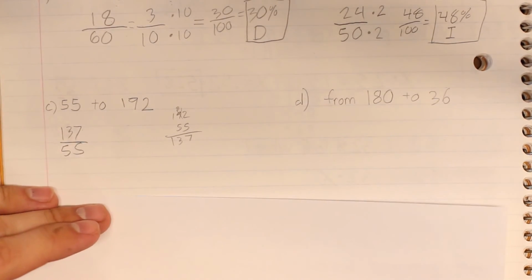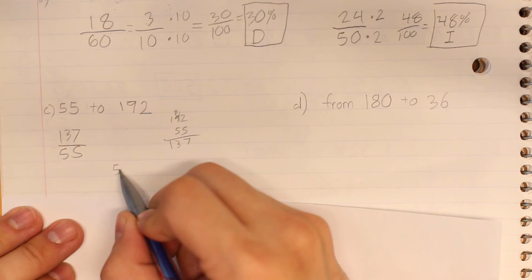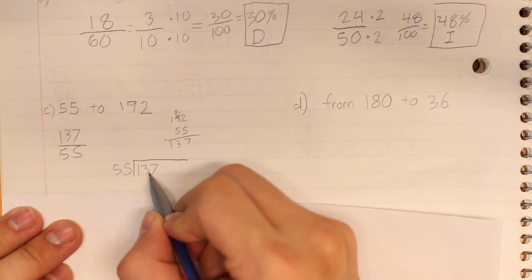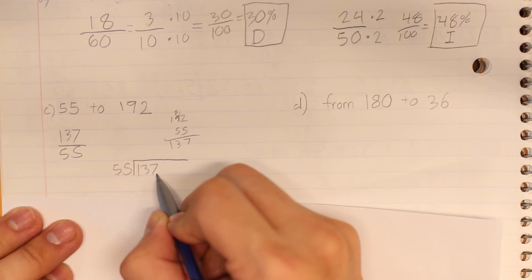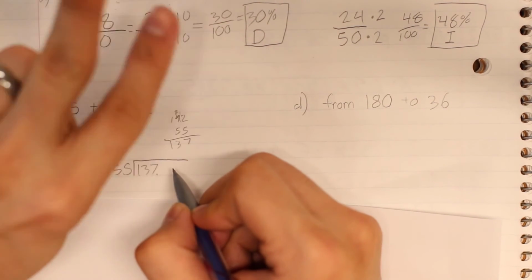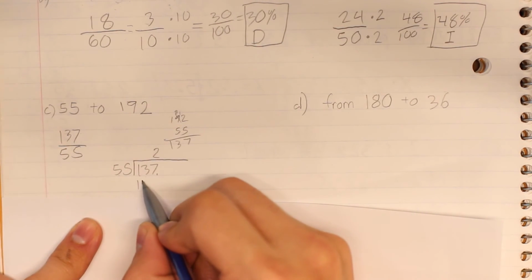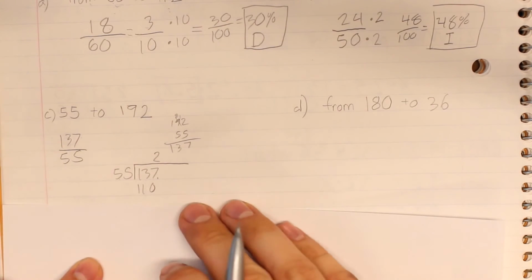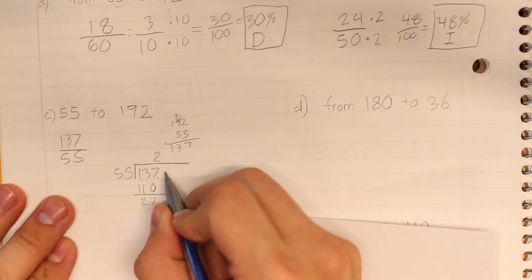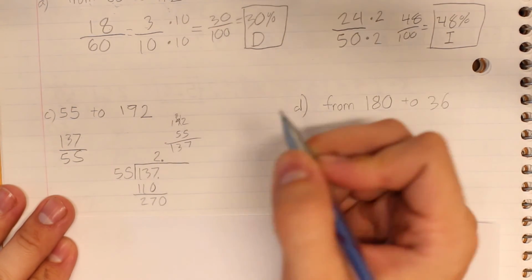Maybe this is just a good time to go ahead and use long division to see how it goes in there. So we have 55 and we have 137. 55 can go into 137 exactly 2 times. You multiply back and you end up with 110. You subtract and you're going to get 27. You bring down another 0, okay? So we got our decimal right there.